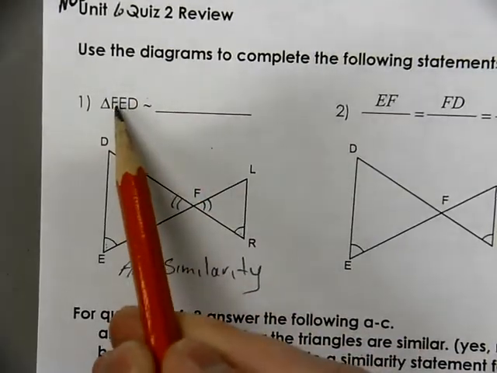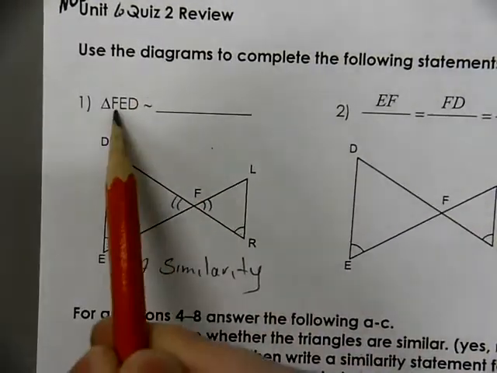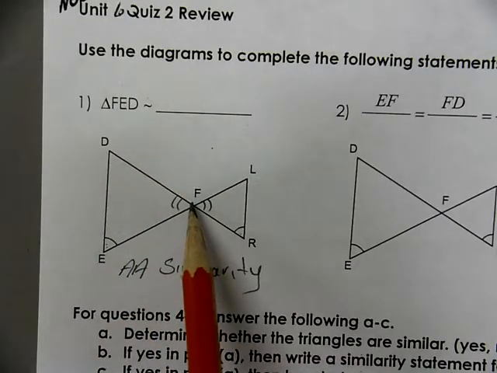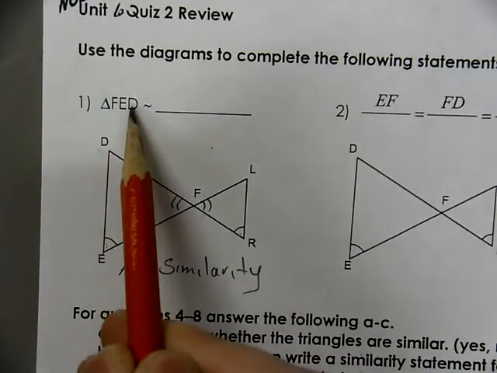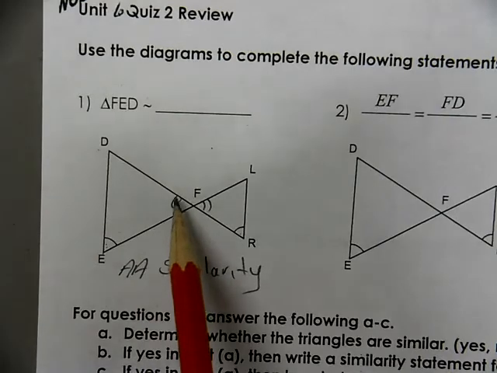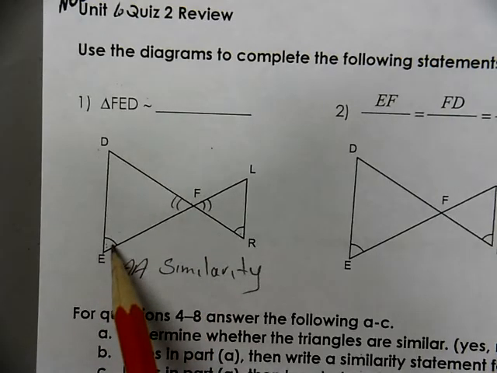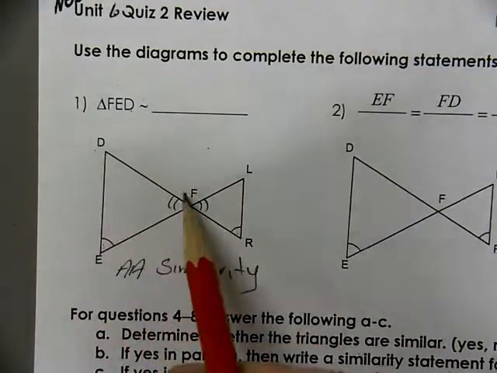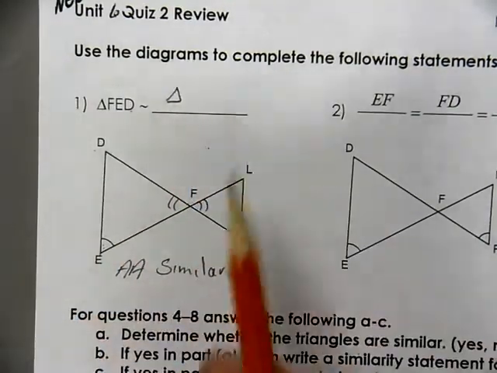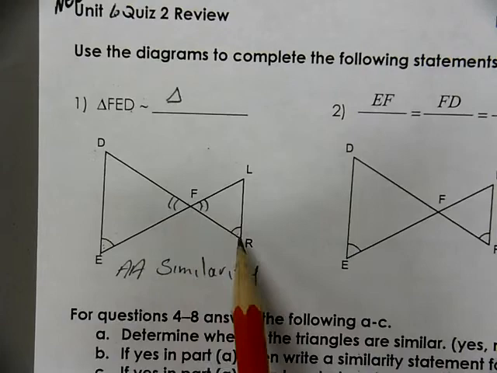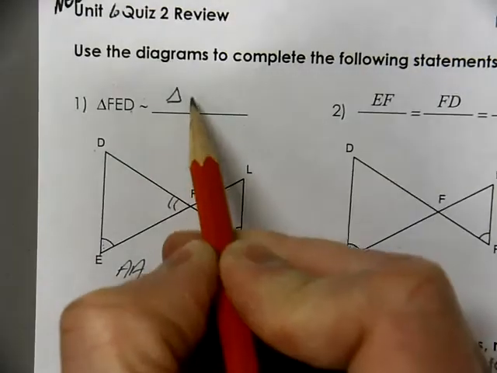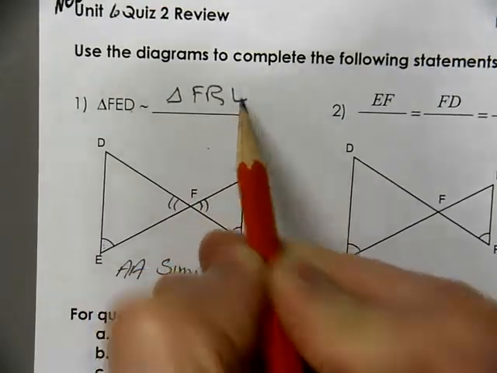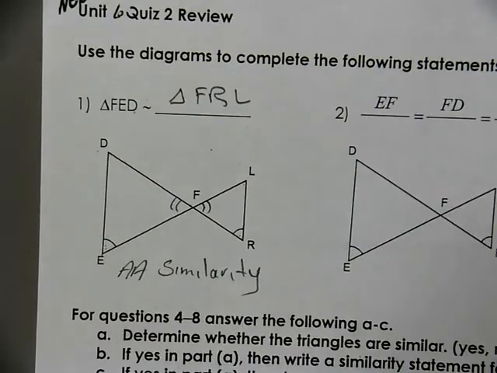So we would name the first triangle, and they've chosen to name it FED. So they started with the vertical angle, then they went down to the one tick mark, and then they finished at D with no tick mark. So we need to name the second triangle in the same fashion. Vertical to the one tick mark to the no tick mark. FRL. Similarity statement.